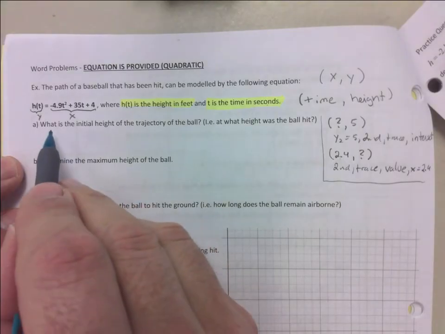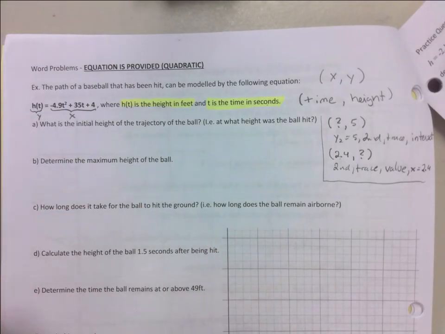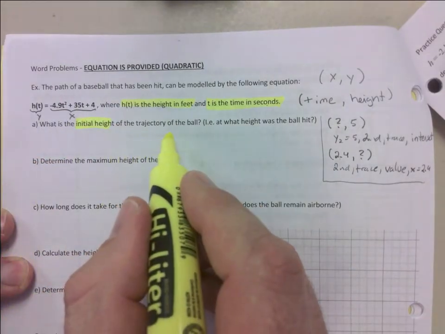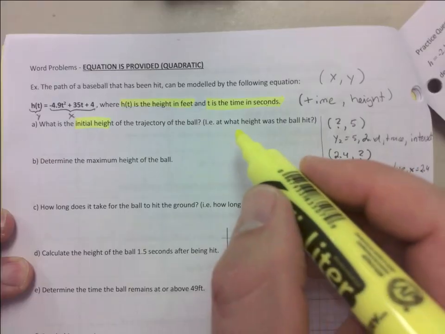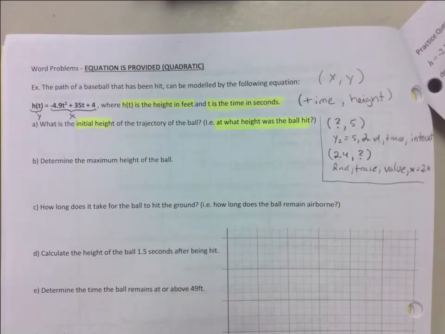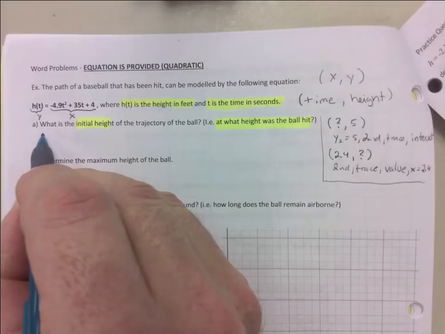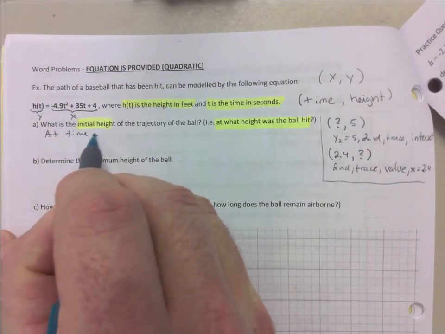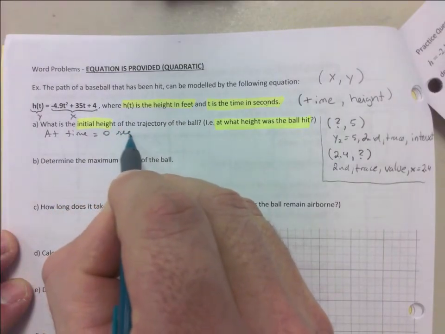So what is the initial height of the trajectory of the ball? Basically, at what height was the ball hit? Initial height happens at time 0 seconds.